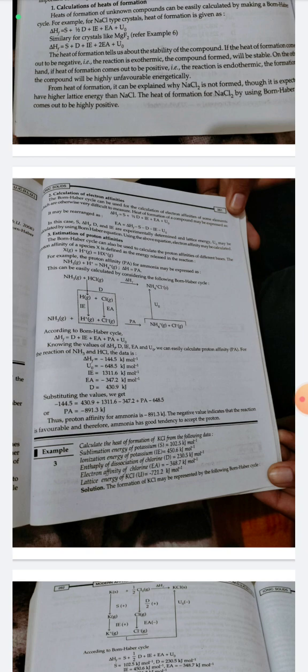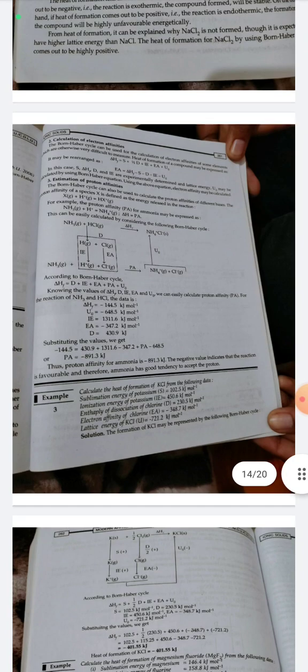For the reaction of NH3 and HCl, the following data is given. The proton affinity of ammonia is this, and the negative value indicates the reaction is favorable and the ammonia has good energy to accept the protons.